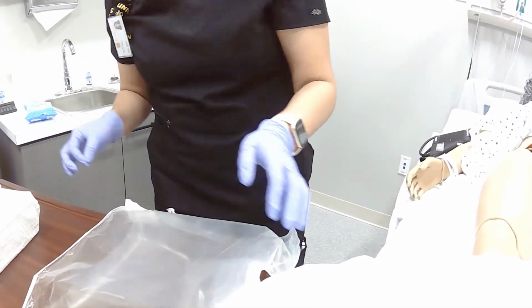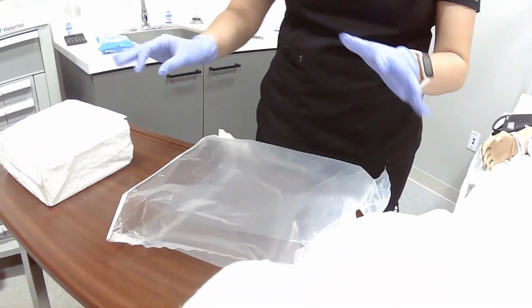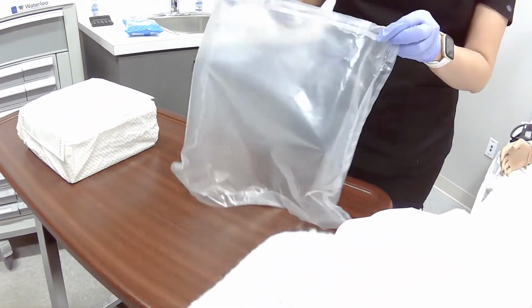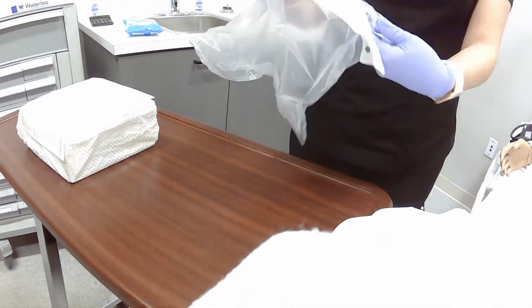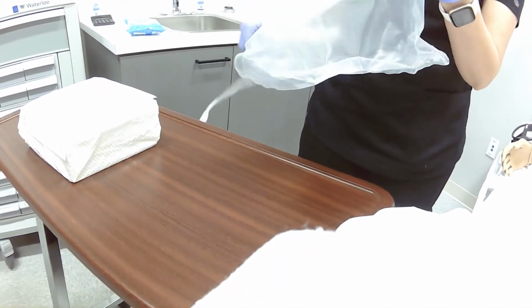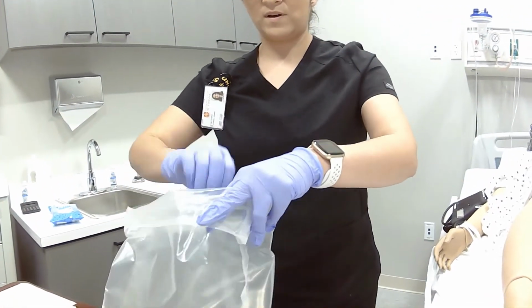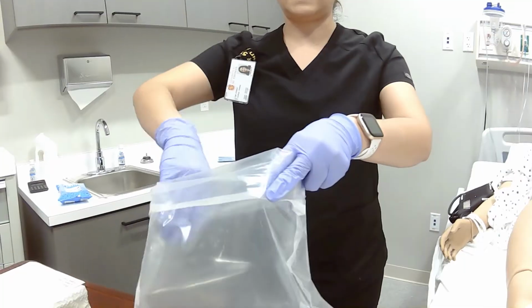Make sure that you don't touch anything else before you're sterile. And I'm just going to fold this up and throw that away. So that way it stays open and it doesn't collapse.